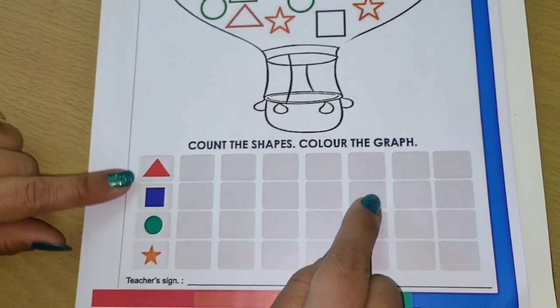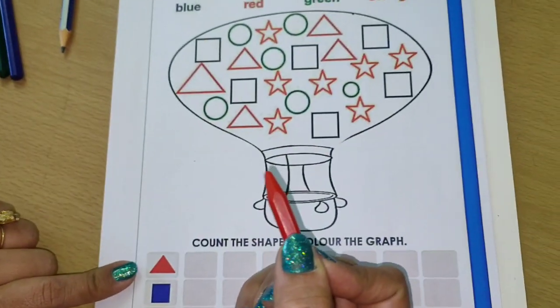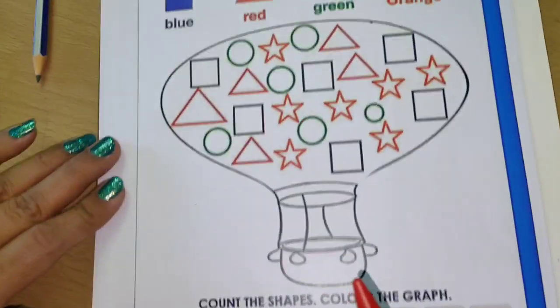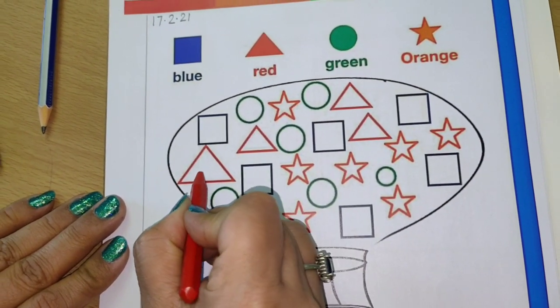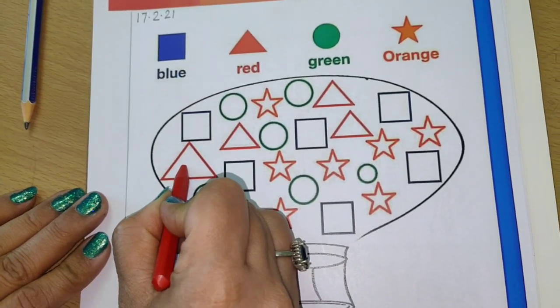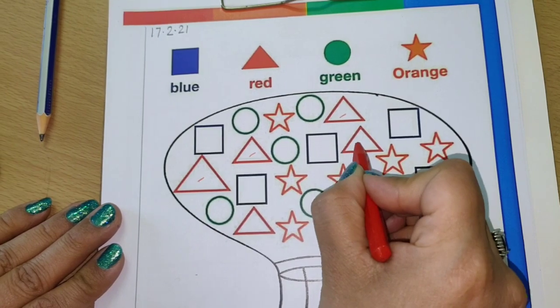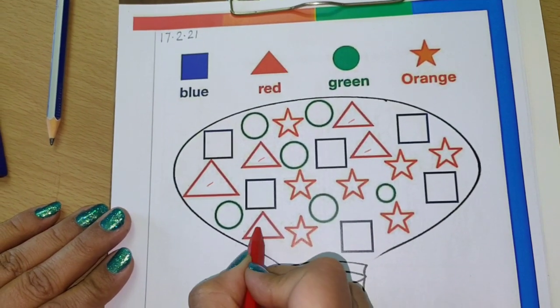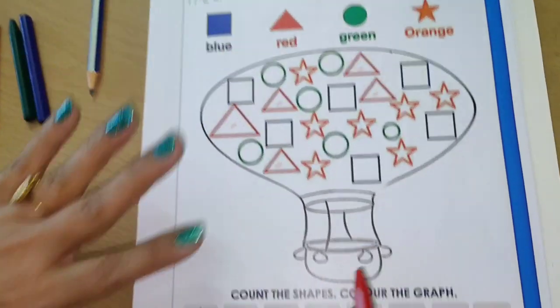Right? As you can see, these boxes and the shapes are given here. So let's take, first we have red triangle. So I will take my red crayon and let's count how many triangles. An easy way to count is you can always put one small dash so we know we've counted this. 1, 2, 3, 4, 5. How many we counted? 5 triangles, right?